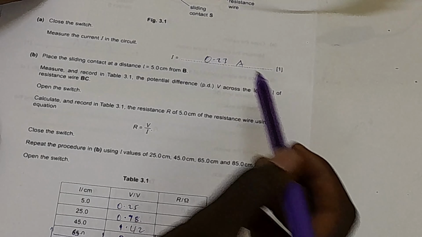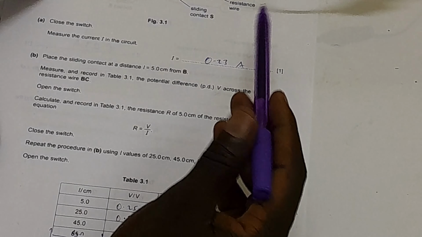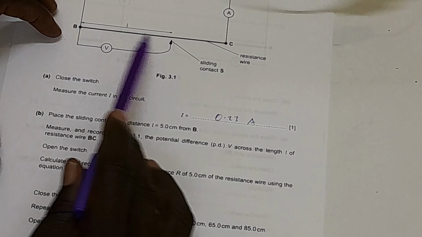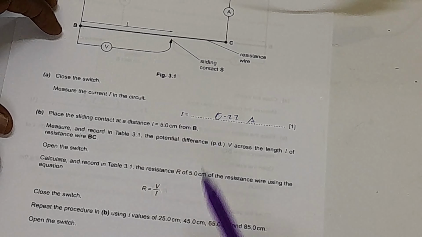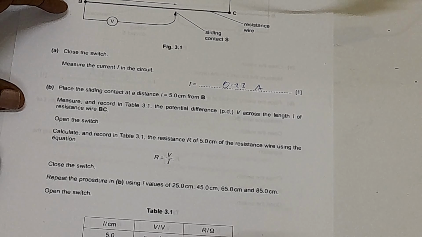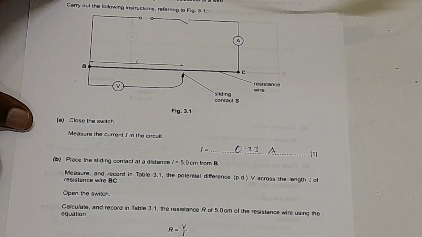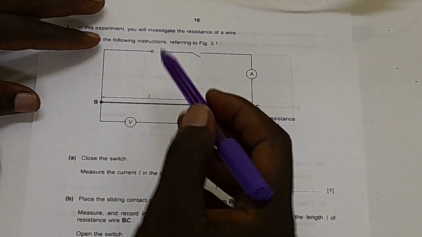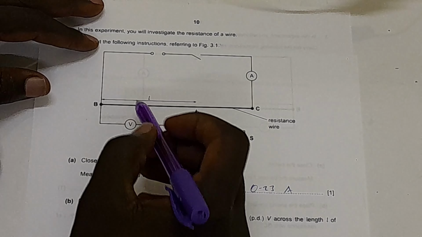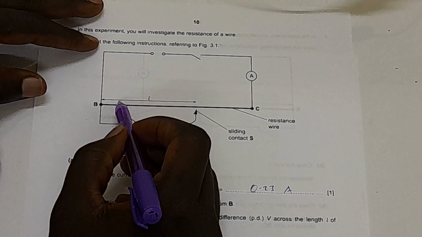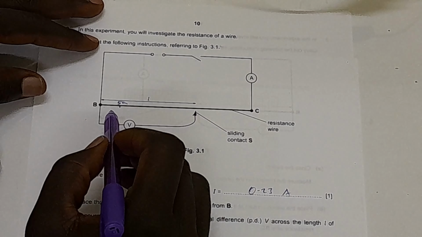The current is the same, so the current that is flowing from B to C through this component is the same throughout. What was changing was the potential difference, and as you can see from our data, the potential difference is increasing. And why is that so? When you look at this diagram here, let's say 5 centimeters was somewhere here.